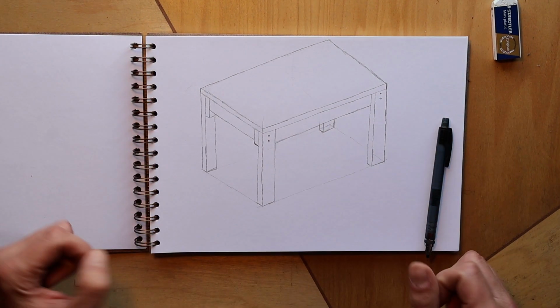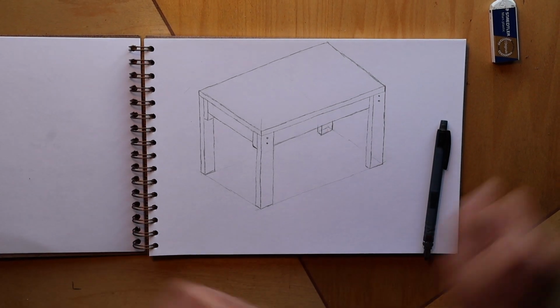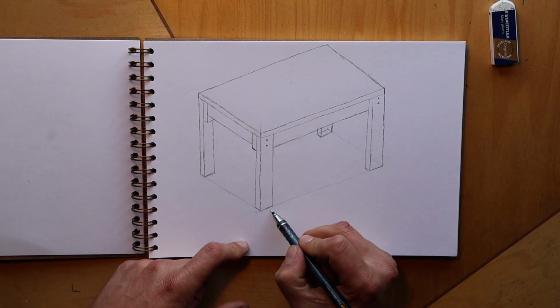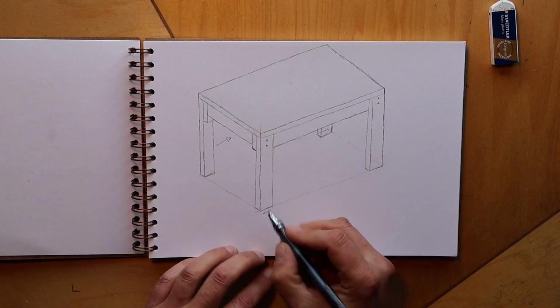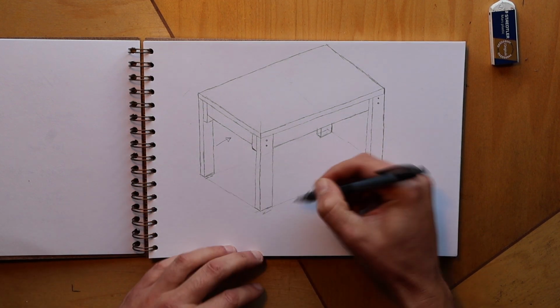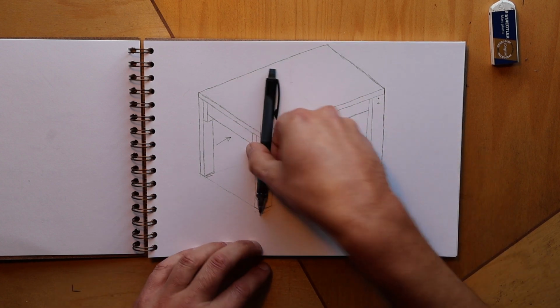So we've got to imagine that we're going to be pushing this thing around, we're going to be shifting it about, and that's going to cause friction on the feet from the floor. If we're pushing the table in this direction, say, that's going to cause friction on the feet on the floor, and these are going to start bending.